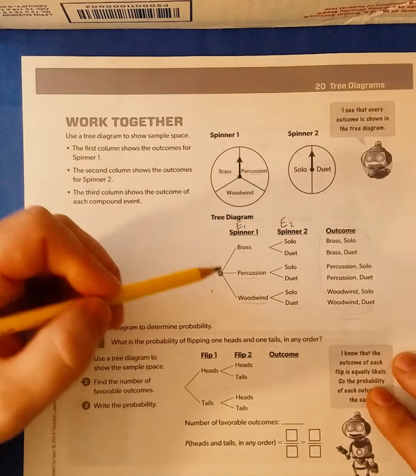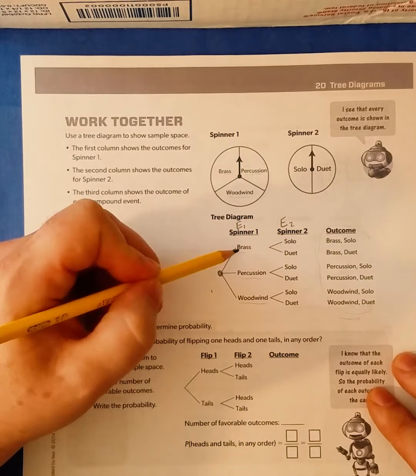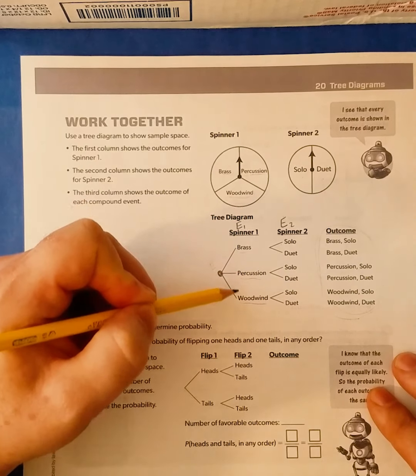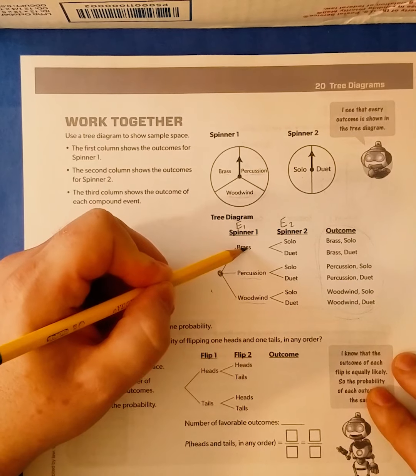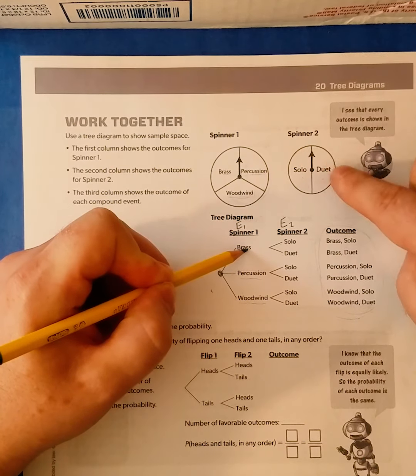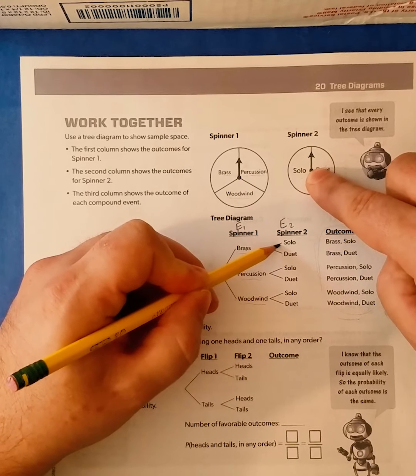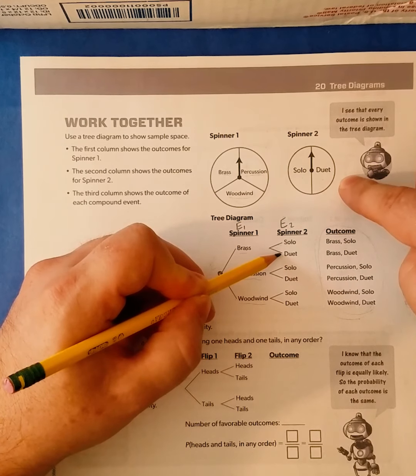Let me run you through it. In event 1, if we spin this spinner, we could get either brass, percussion, or woodwind. If we got brass, moving on to event 2, we could either get solo or duet. So there's only two possible outcomes in that second spinner or that second event.